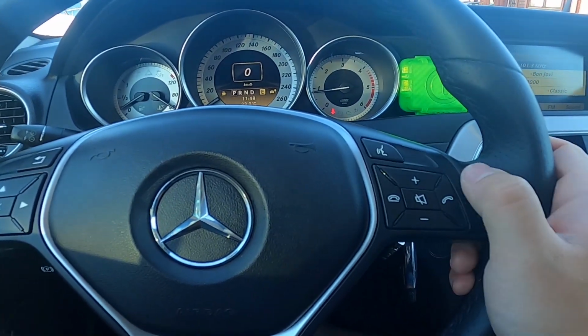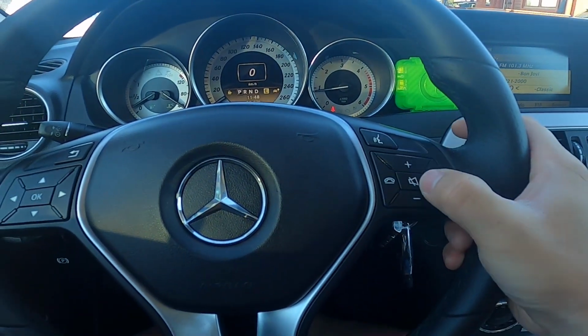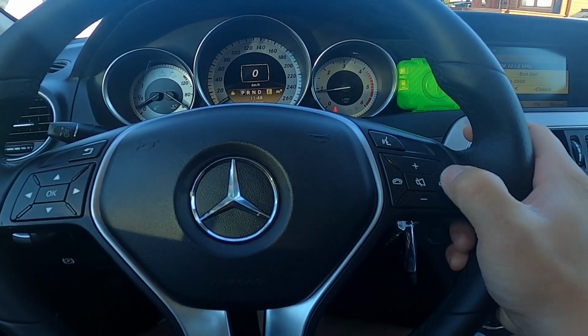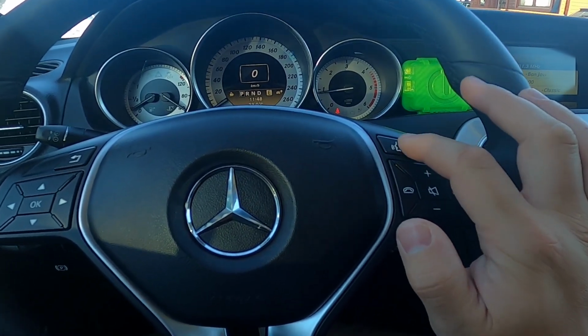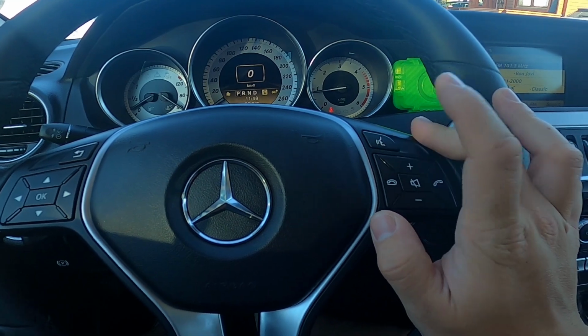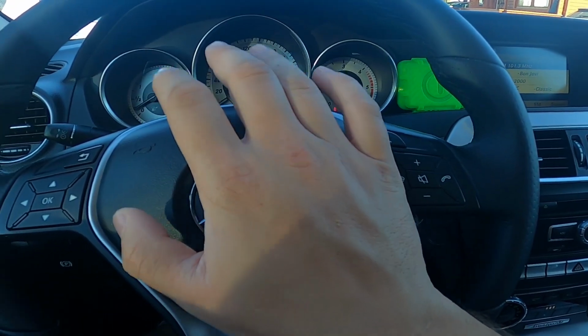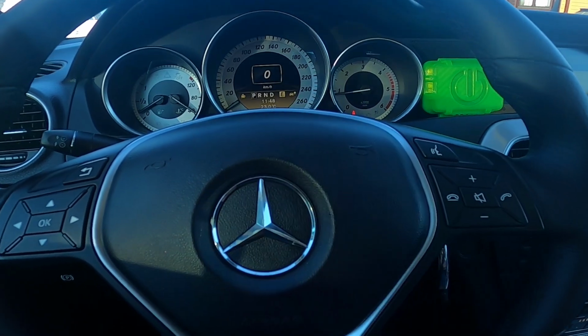On the right side we've got the panel, thanks to which we can increase and decrease the radio volume, mute the radio, answer phone calls, and next, thanks to this button, we can activate the voice assistant. If you press right here, you will use the horn.